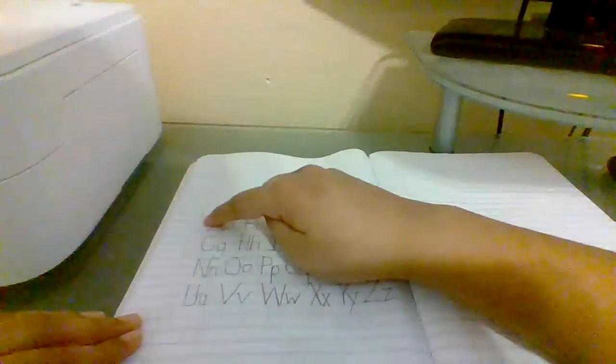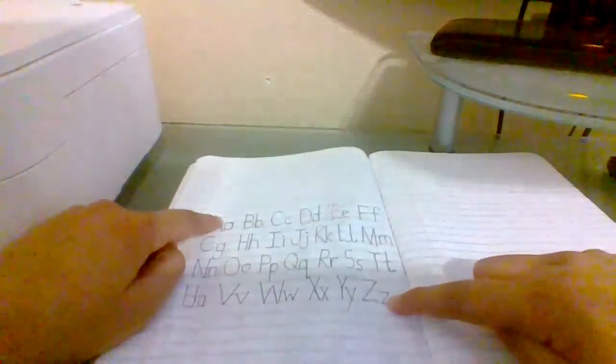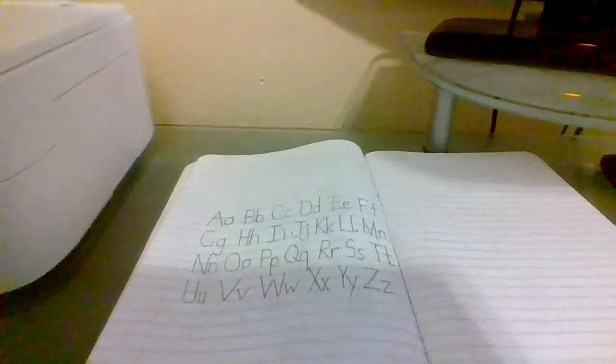Well, that's how you write the alphabet, uppercase and lowercase from A to Z. That's all for today for ELA.